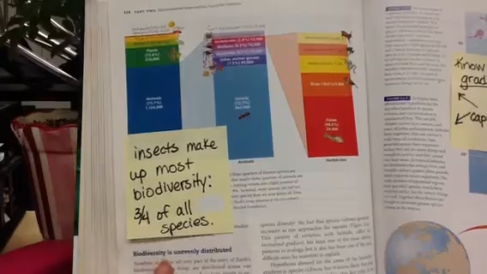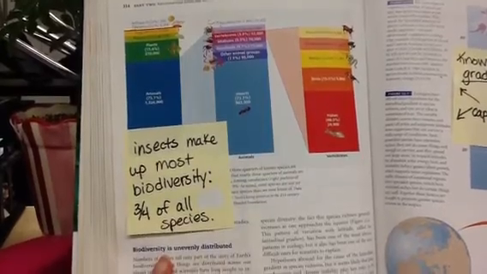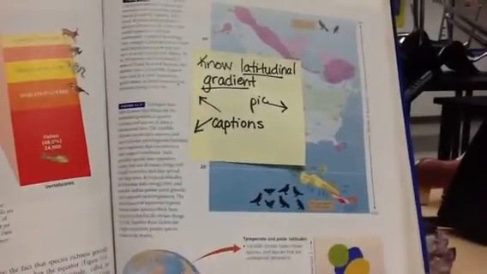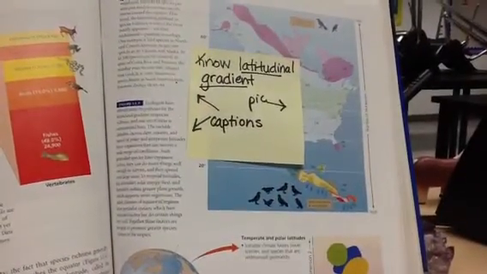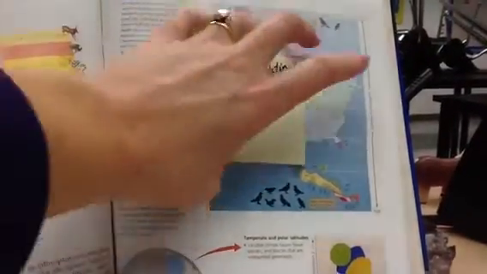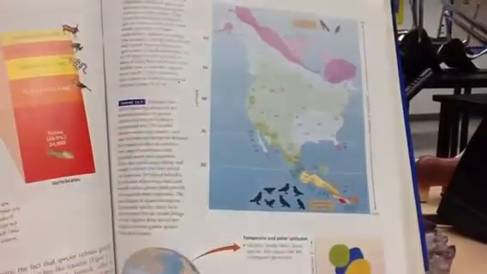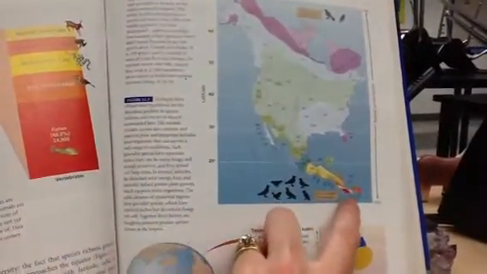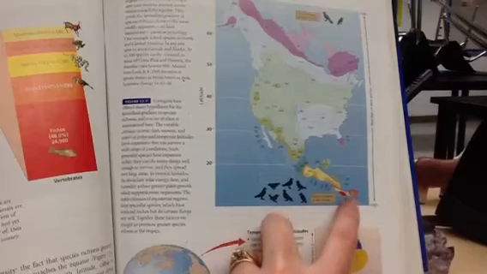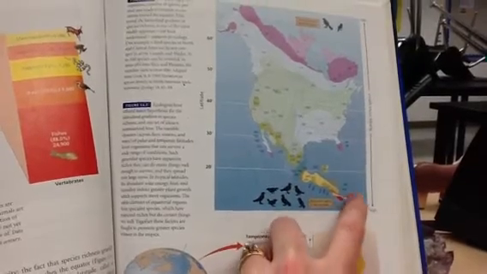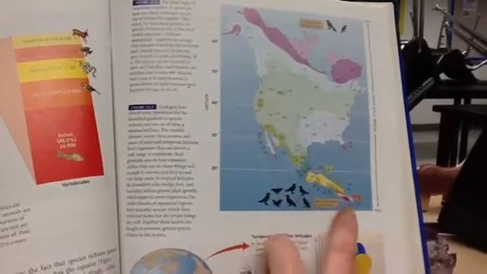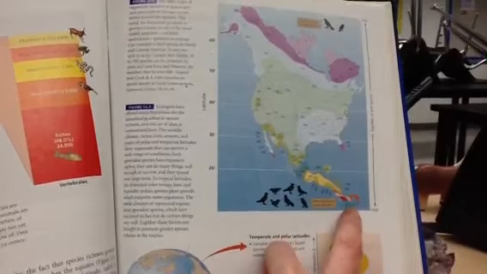All right, biodiversity is unevenly distributed. On page 315, we have a picture about latitudinal gradient. Make sure you know the 2 captions and the picture. This picture shows that when you're by the equator, and here's Panama, which is pretty close to the equator, you have 500 to 600 different species of birds.